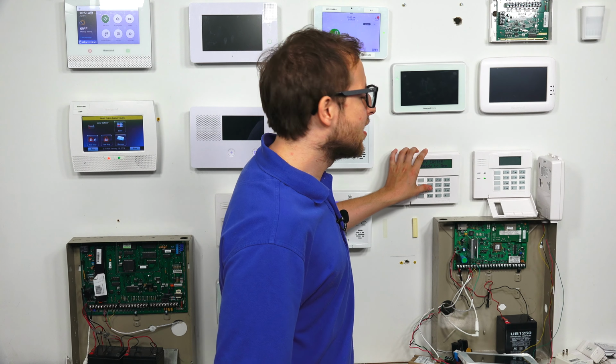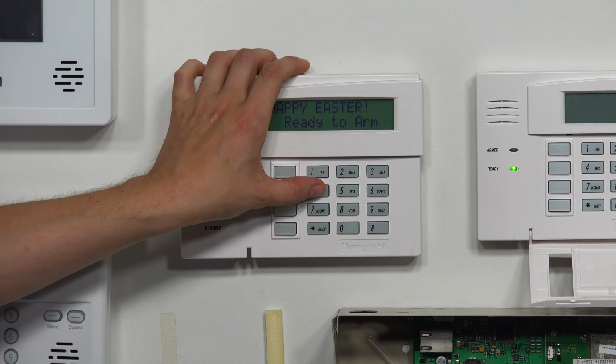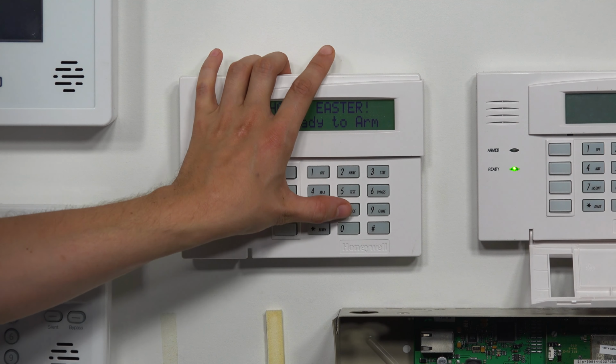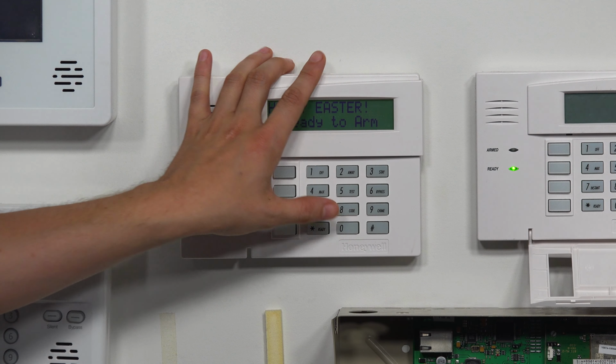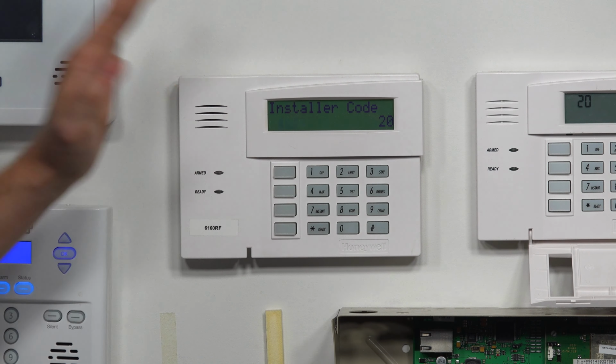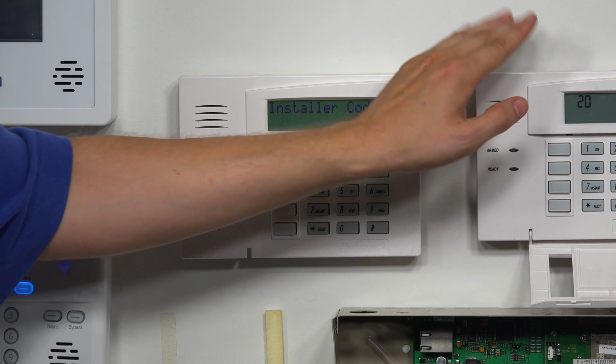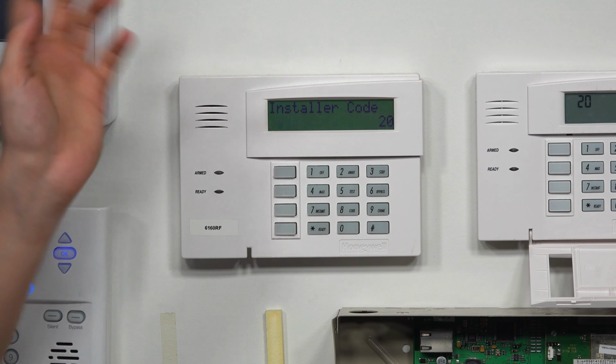The first thing we're going to do is get into programming. You get into programming with your installer code, which ours is at the default, and you should always keep yours at the default. 4112, and then we want 800, 800, 800. And you see we get installer code 20, indicating that we are in programming. You see our fixed English keypad just has 20, so no go on this one. But this one we can adjust the phrase.